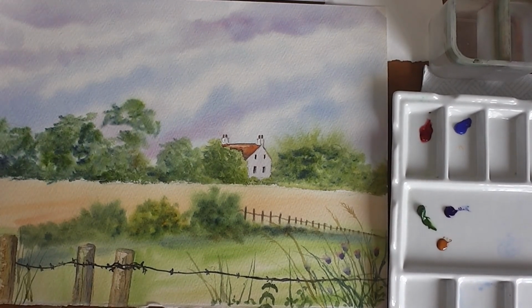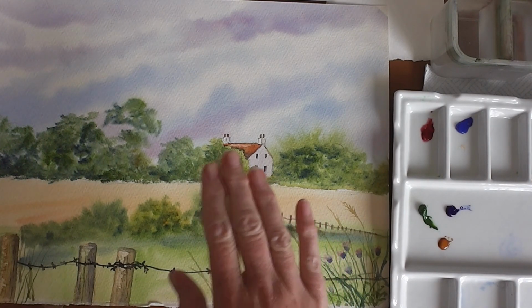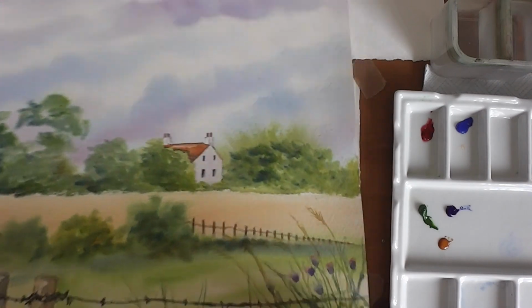Stay tuned to find out how to create this lovely scene in watercolour. And there's a few watercolour techniques displayed here: wet in wet, wet on dry, how to do these windows and shadows, and how to create this fence effect. So off we go.